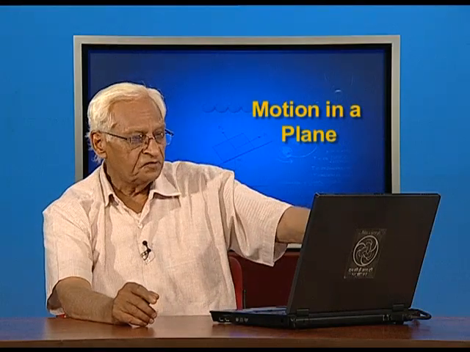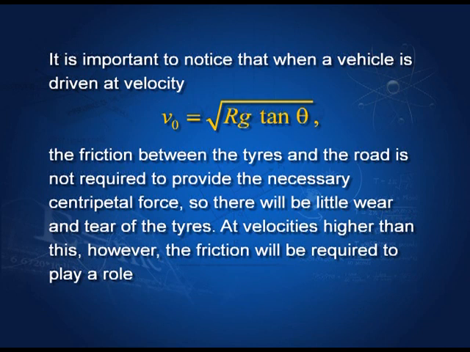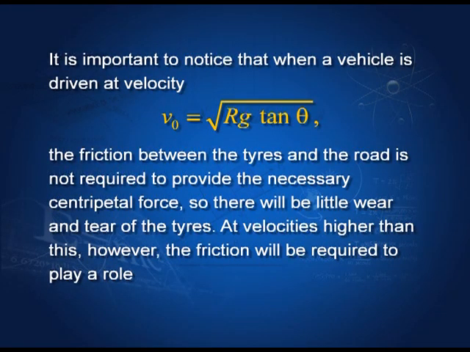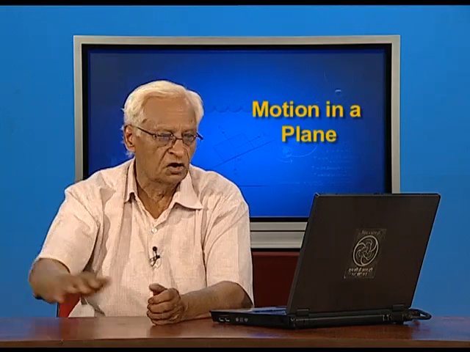Now, if V0 is root of R g tan theta, then the friction between the tires and the road is not required to provide the necessary centripetal force, because we have not considered frictional force. Therefore, without friction, the banking at an angle theta can provide velocity V0 for the vehicles on that curved path, and if they drive at velocity V0, then friction is not needed.